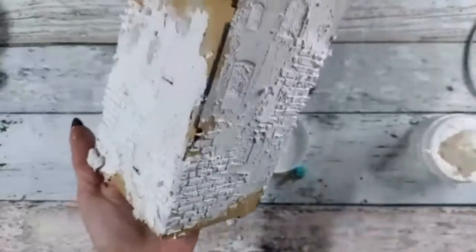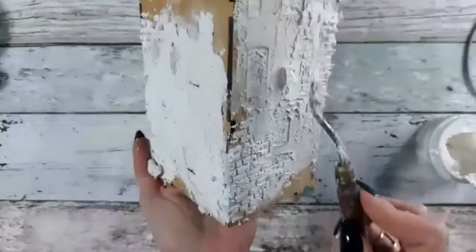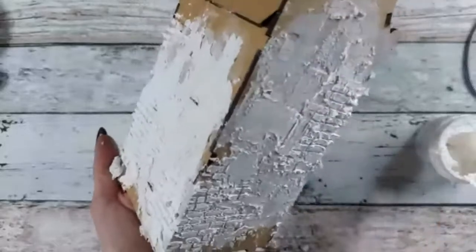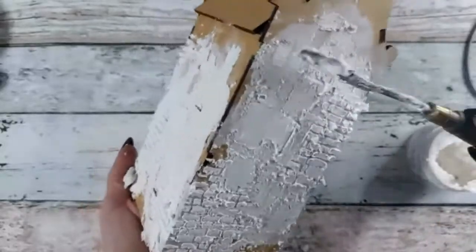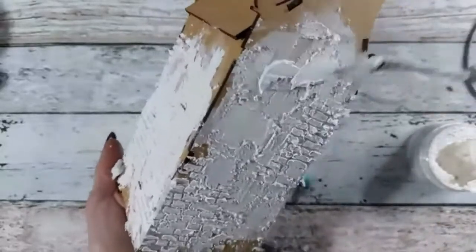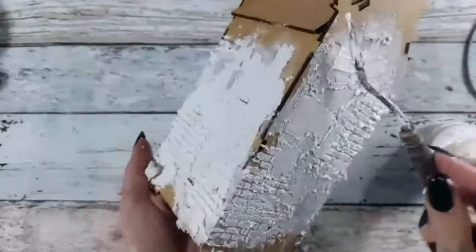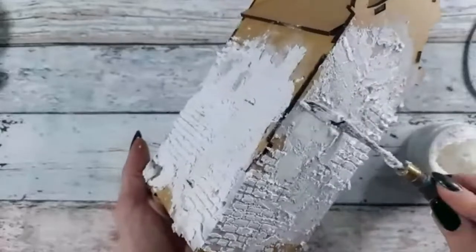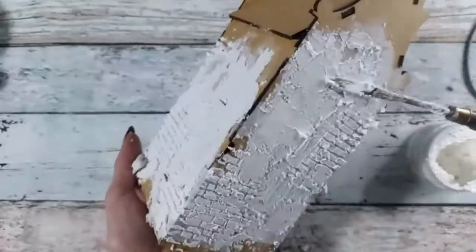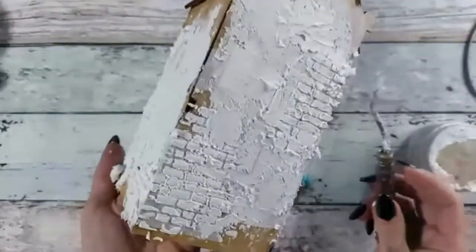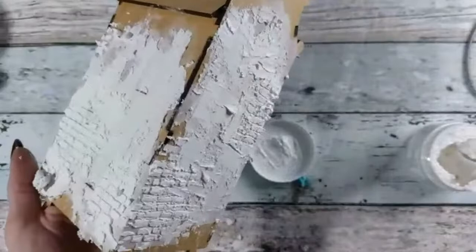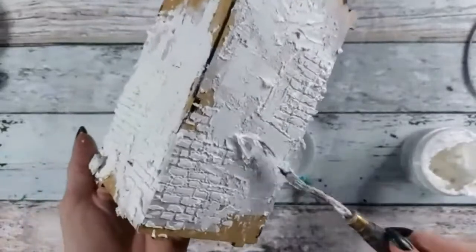Okay, so I'm blending out my edges to not have the sharp edge at the area that I applied my stencil to. I'm also filling the holes after the windows that sank down a little bit when you apply the paste. It will change its volume and shrink a little bit.